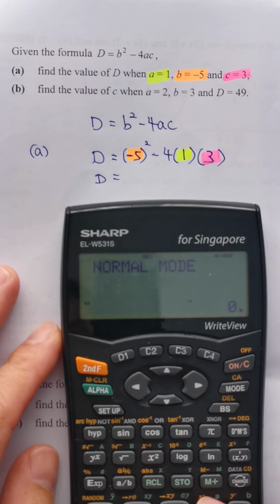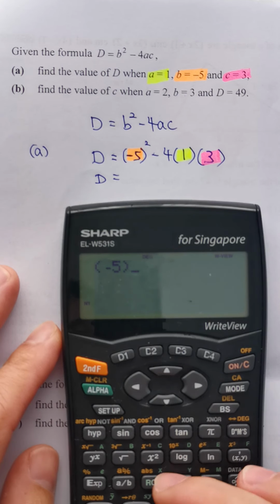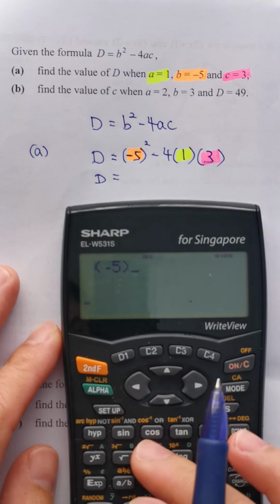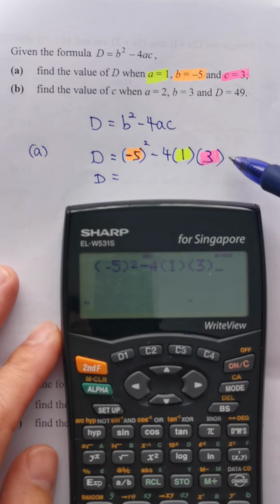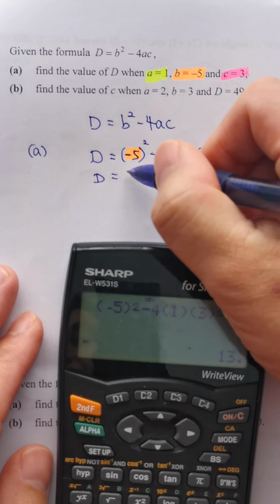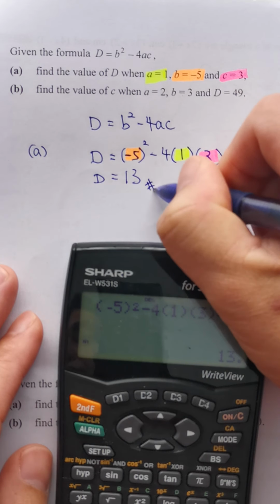I'm going to key in the bracket, -5, close bracket, the square button, x to the power of 2, -4, open bracket 1, close bracket, open bracket 3, and close bracket. You key in your calculator according to what you have on your paper, and press the equal sign. The calculator shows 13, so D is equal to 13.